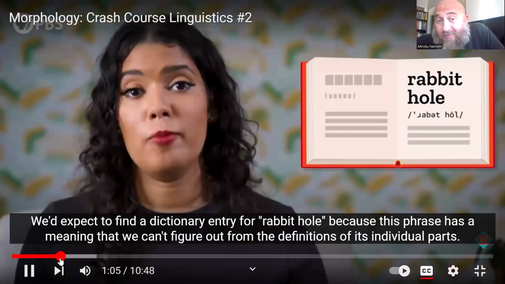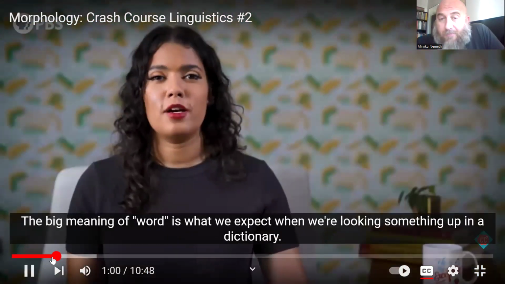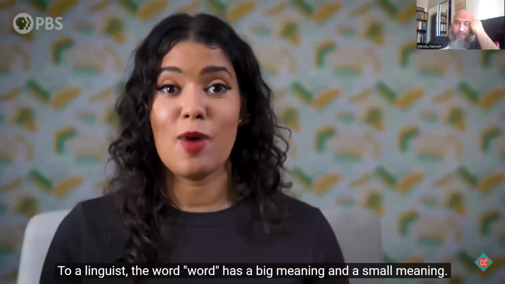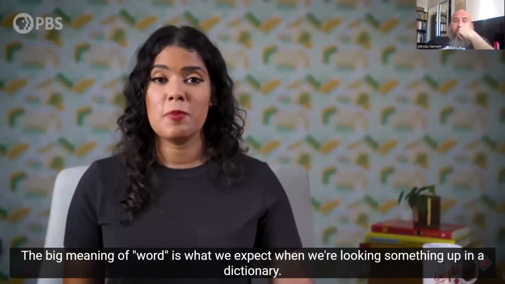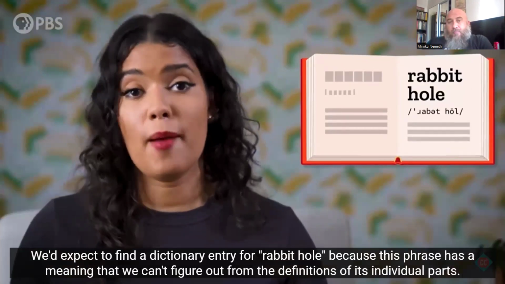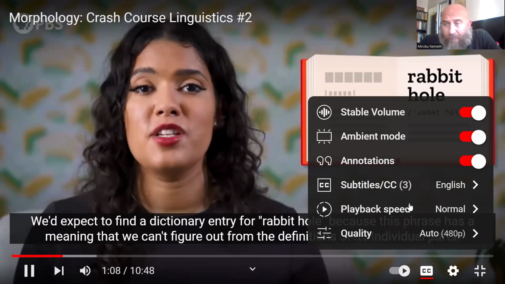What is a word? To a linguist, the word "word" has a big meaning and a small meaning. The big meaning of word is what we expect when we're looking something up in a dictionary. We'd expect to find a dictionary entry for "rabbit hole" because this phrase has a meaning that we can't figure out from the definitions of its individual parts.